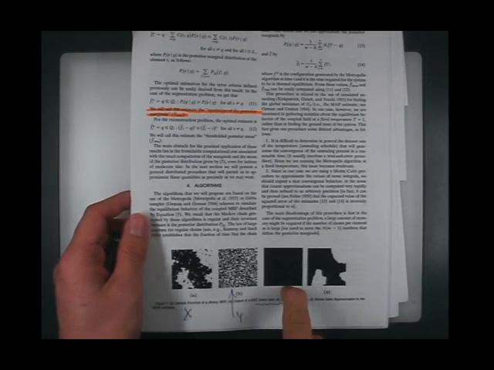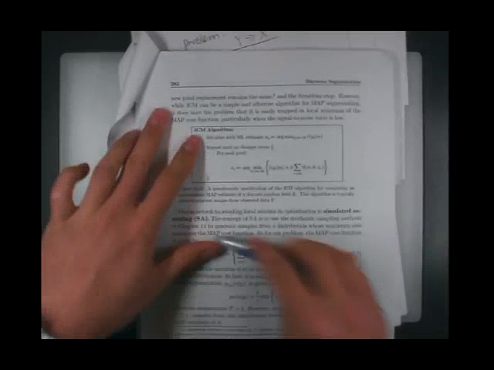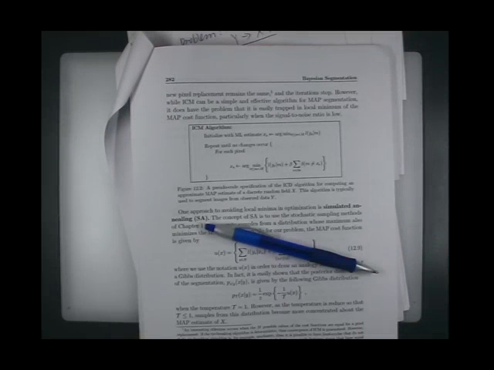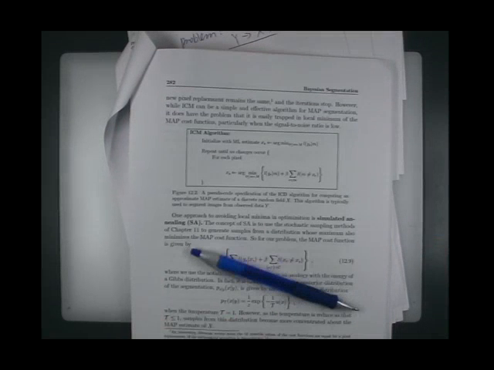We use the ICM algorithm. What does ICM mean? I'll show you the flowchart of ICM. Here is the flowchart of ICM. The basic idea of ICM is the same as the previous one.